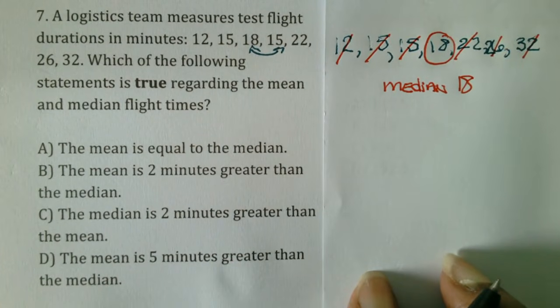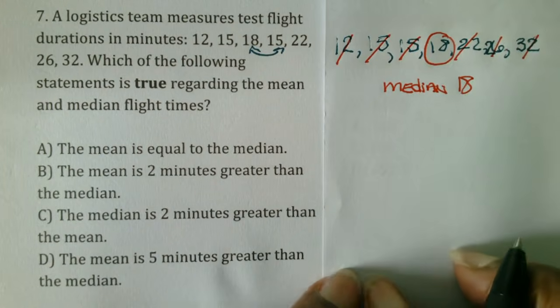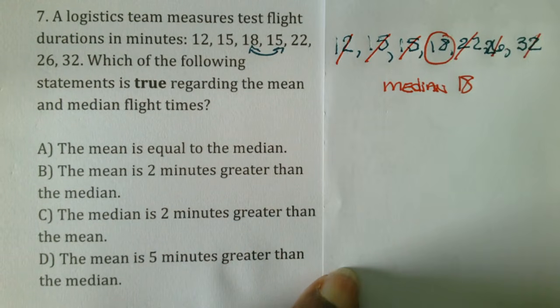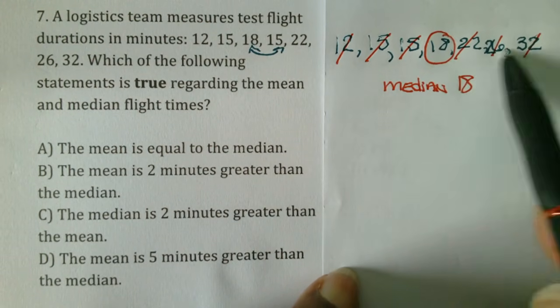Okay, so that's going to be our median. Now, our mean is when we're going to add all these numbers up. It doesn't matter what order. Okay, so we're going to add all these numbers up.